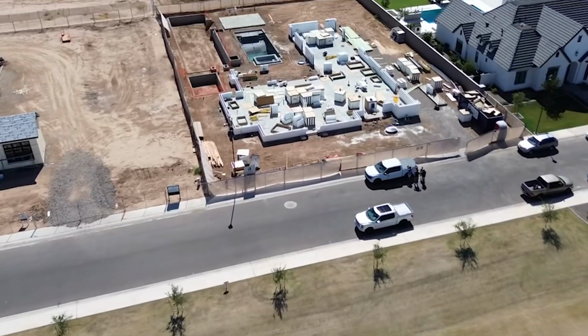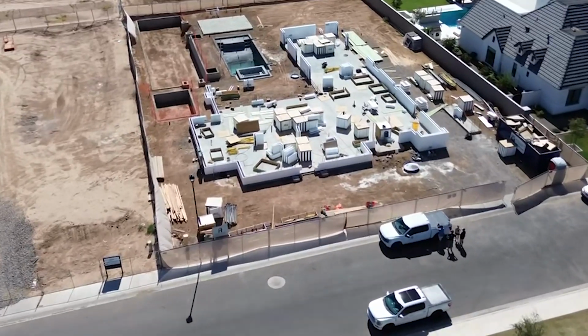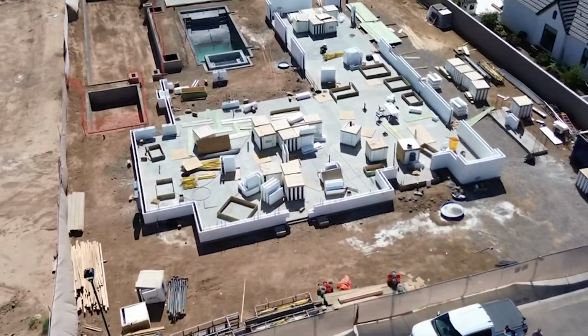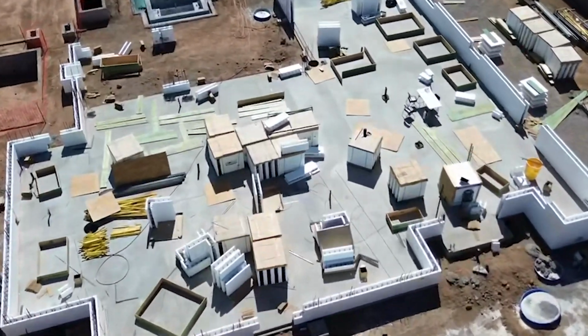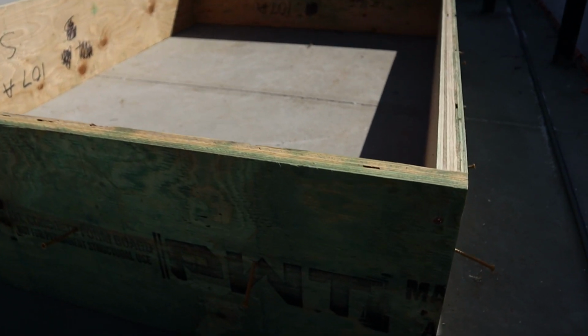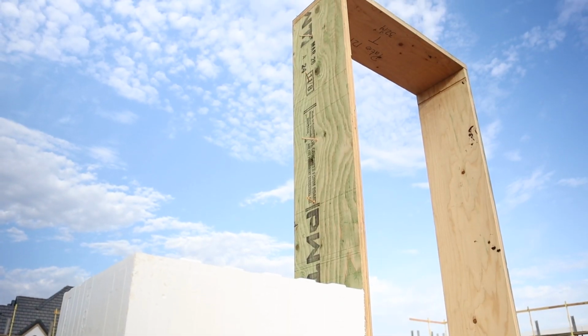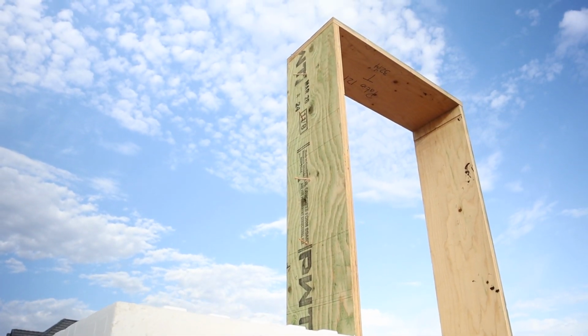And you'll see a little bit more casual today, being that it's Saturday and we're on the side, so it's a little quiet. But we're gonna walk through the window bucks here and why we're using LVLs, as you can see here, this material that we're using for the window and door bucks.